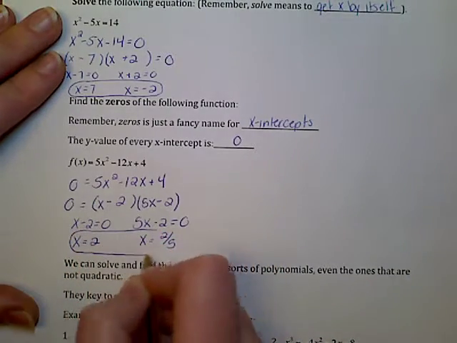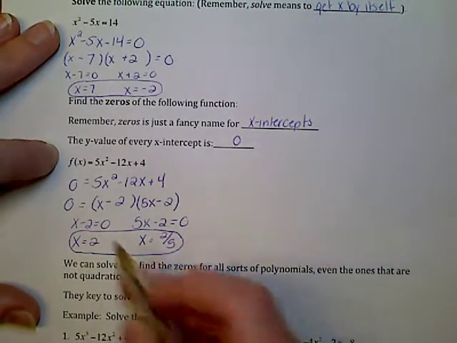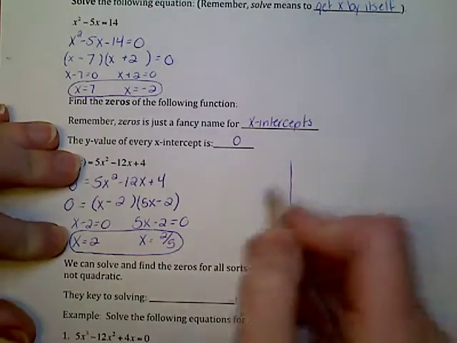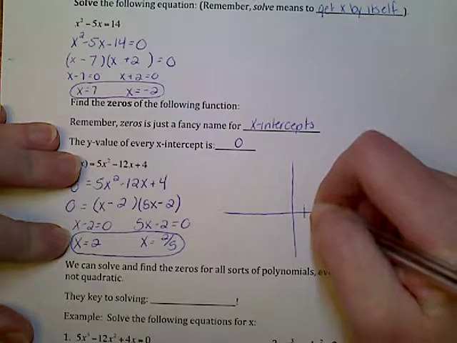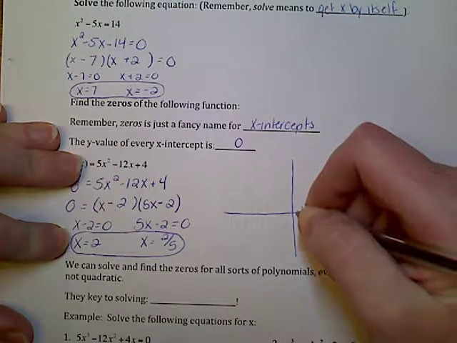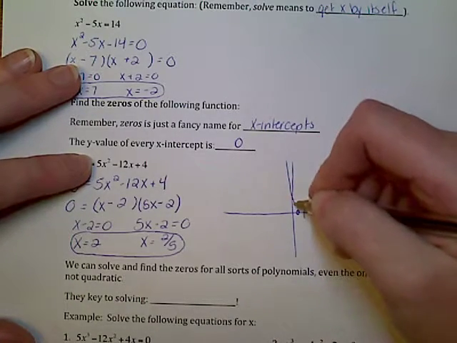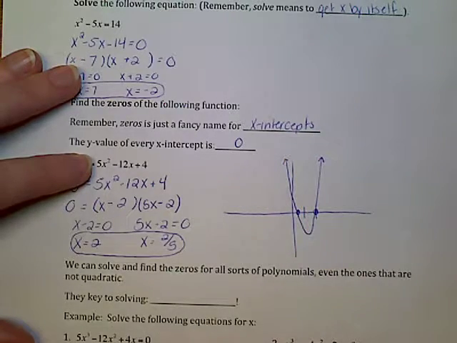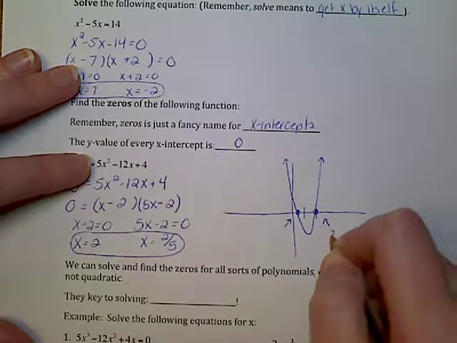And those are my two x-intercepts. If I were to plot this equation, I would know that it crossed the x-axis at 2 and 2/5. So just to give you a visual on that, these are zeros. So we're crossing at 2, and 2/5 is just about right there. By the way, I also know this thing is opening up, so my quadratic probably looks something like that. Okay, but those are the zeros.